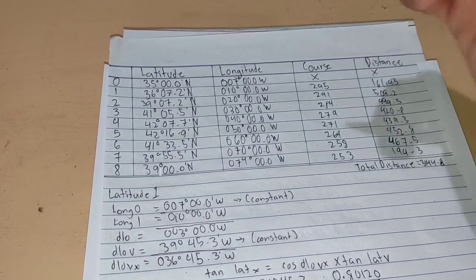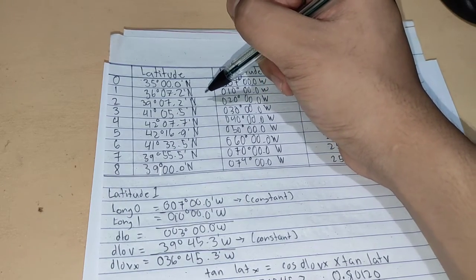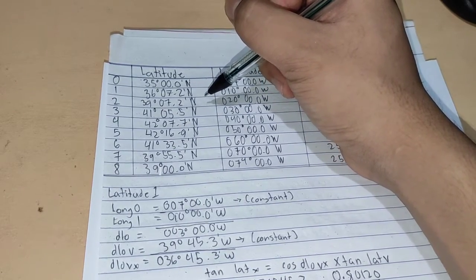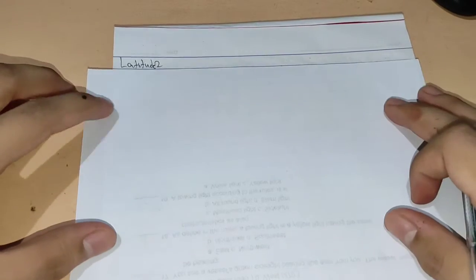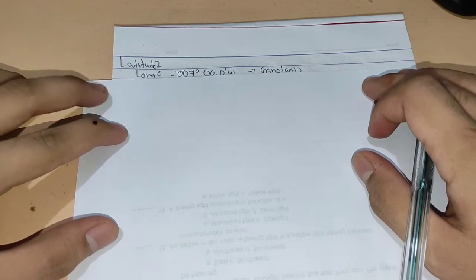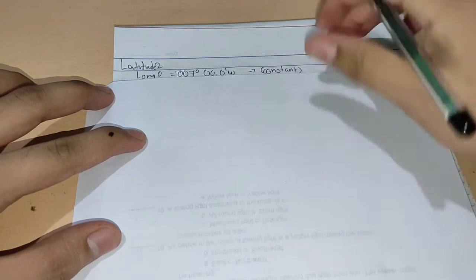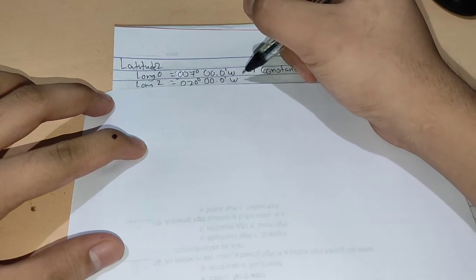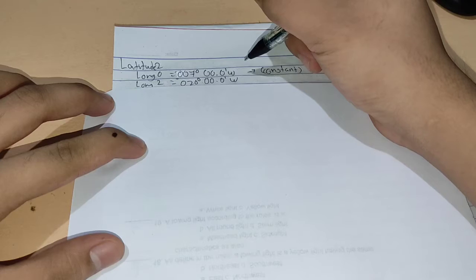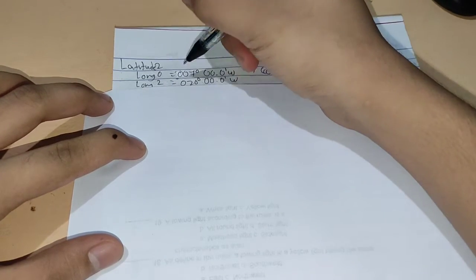So now, after we successfully get the latitude 1, we are now having another example. We are now getting the latitude 2. So now, latitude 2. So we have a constant long 0, which is 7 degrees west, and then we need to list the longitude 2, which is 20 degrees west. So remember the same name, so we need to subtract it.